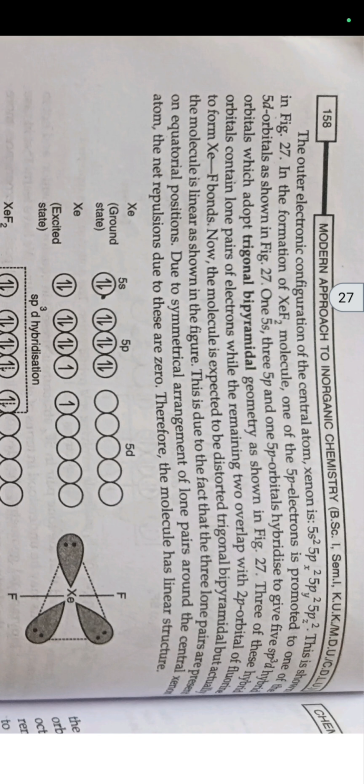Now the molecule is expected to be distorted trigonal bipyramidal, but actually the molecule is linear. This is due to the fact that the 3 lone pairs are present on the equatorial positions. Due to the symmetrical arrangement of the lone pairs around the central xenon, the net repulsion due to these is 0.